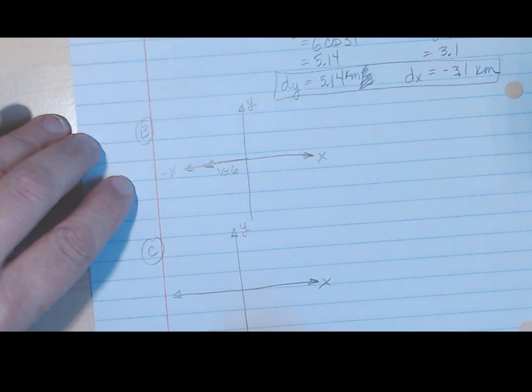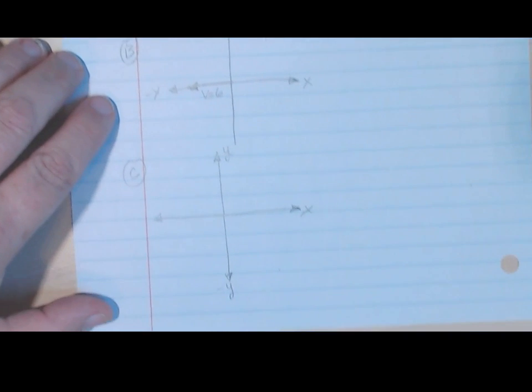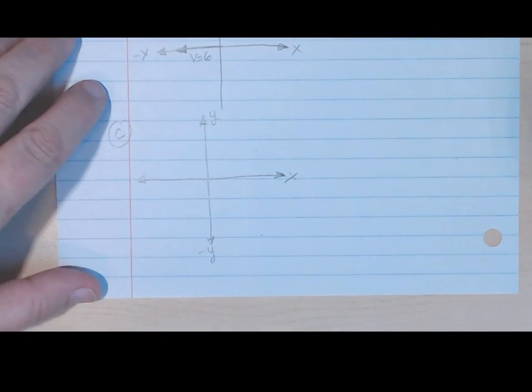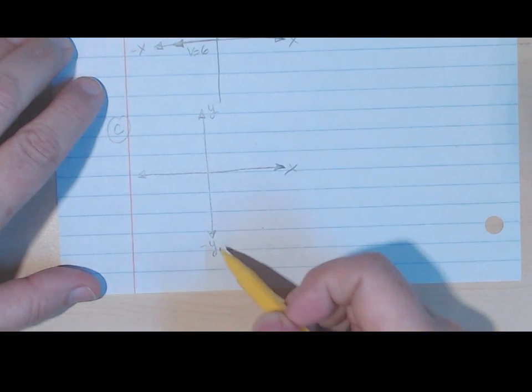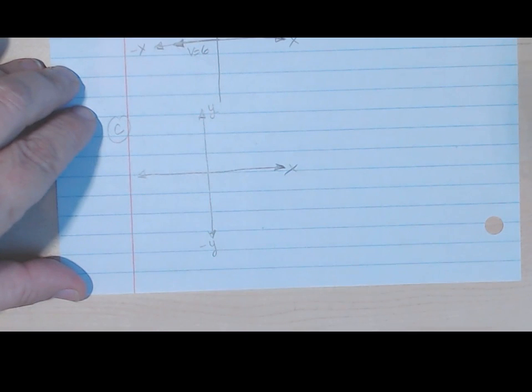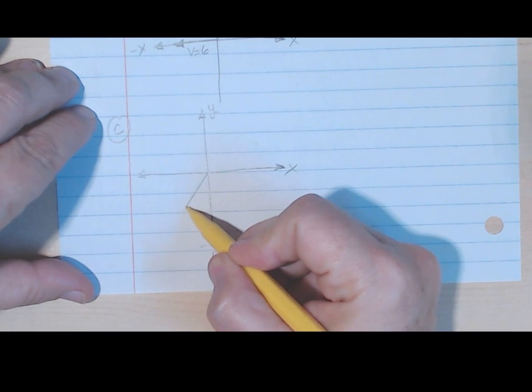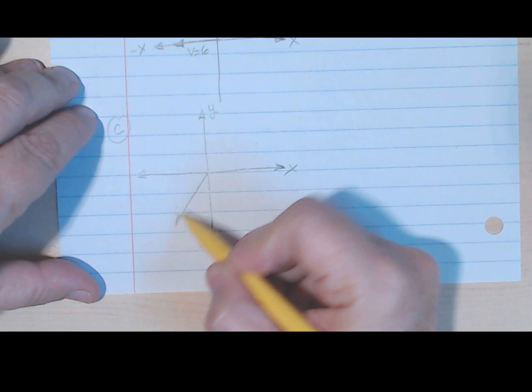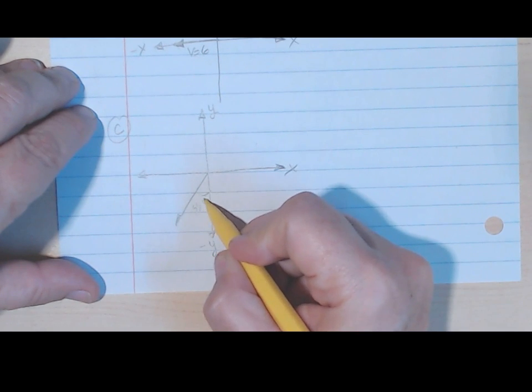So negative y, that's obviously, am I on the screen here? Okay, better? Okay, negative y. But I'm to the left of that by how much again? By 41 degrees. So that means my vector is like this, 41 degrees.